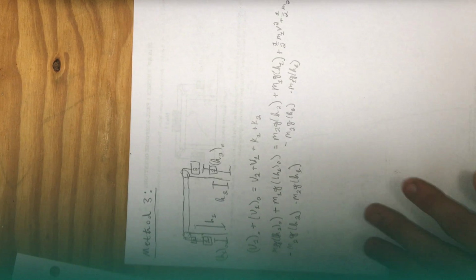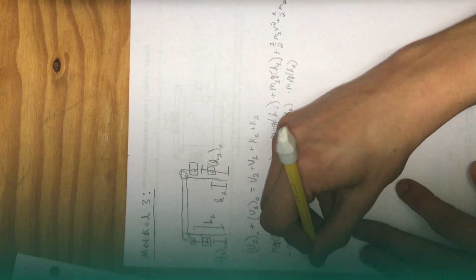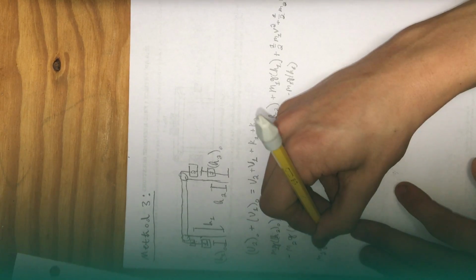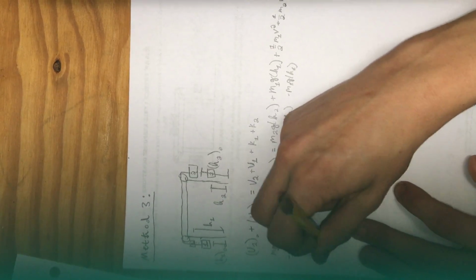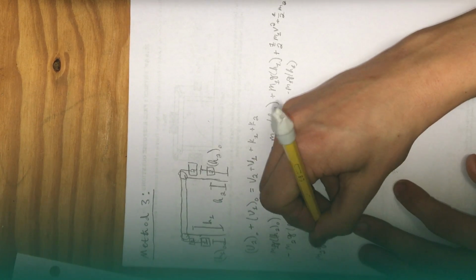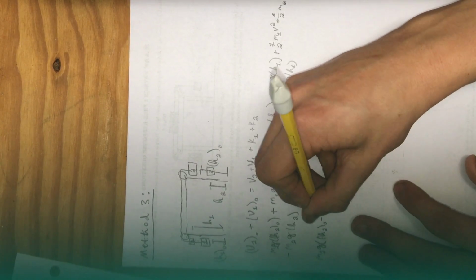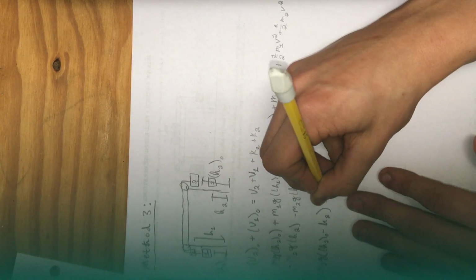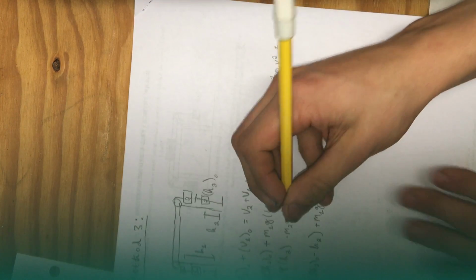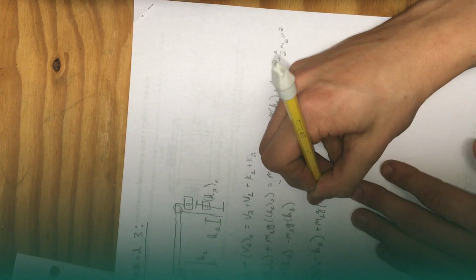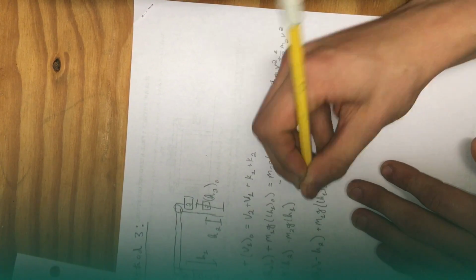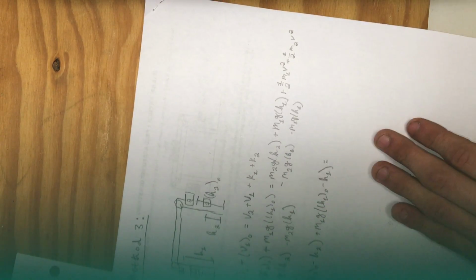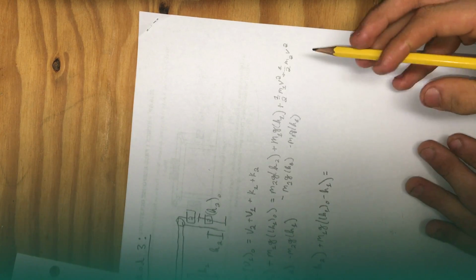So what we end up with is m2g, oh whoops, it should be h right there, h2 naught minus h2, plus m1g times h1 naught minus h1 is equal to, and now we can factor out the velocity on this side.